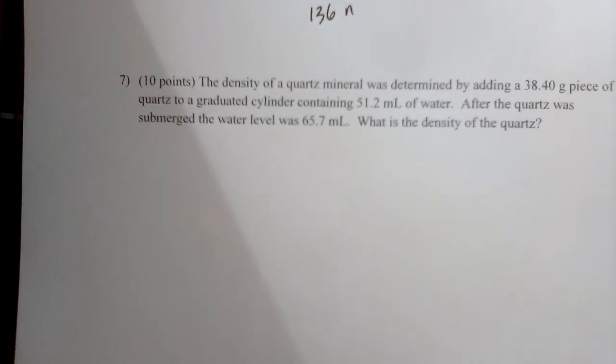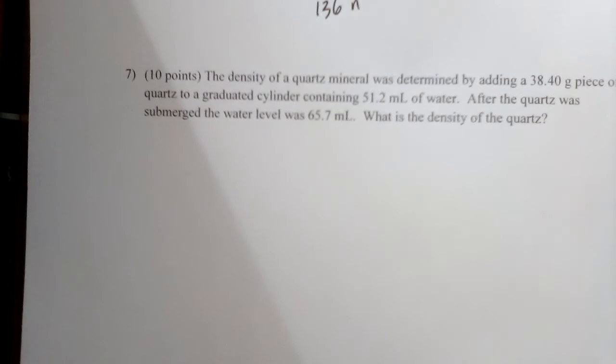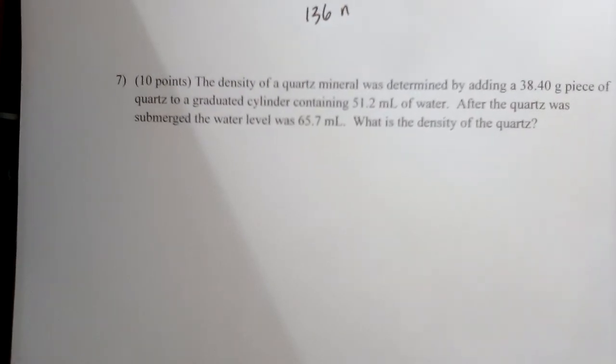Okay, number 7. So the sun has moved and I have a little bit of a shade here, but it looks like the video is still okay. So we'll try it like that.